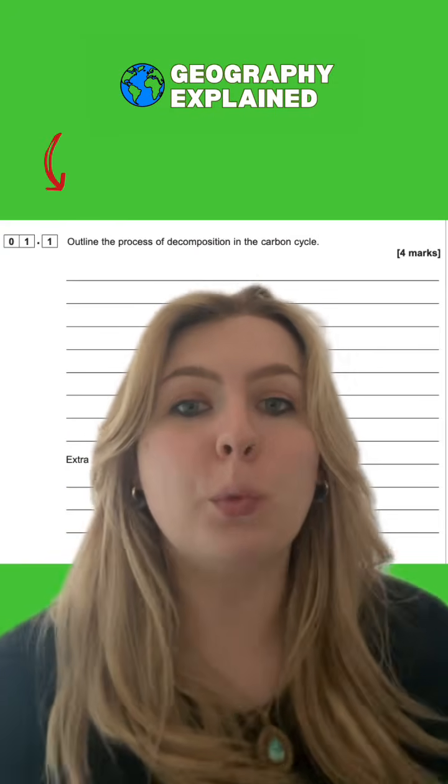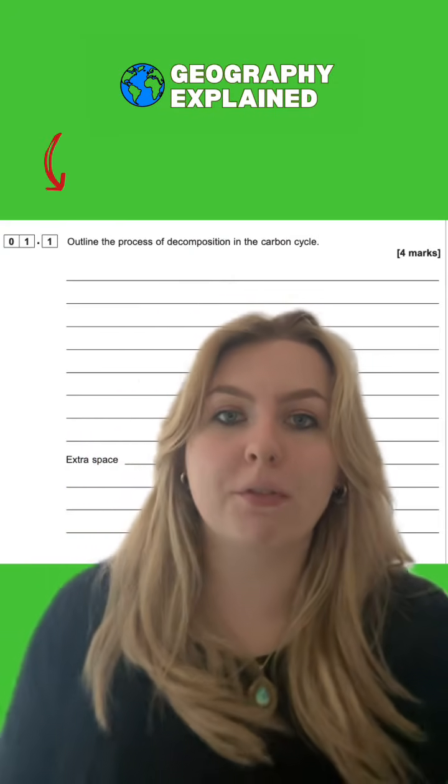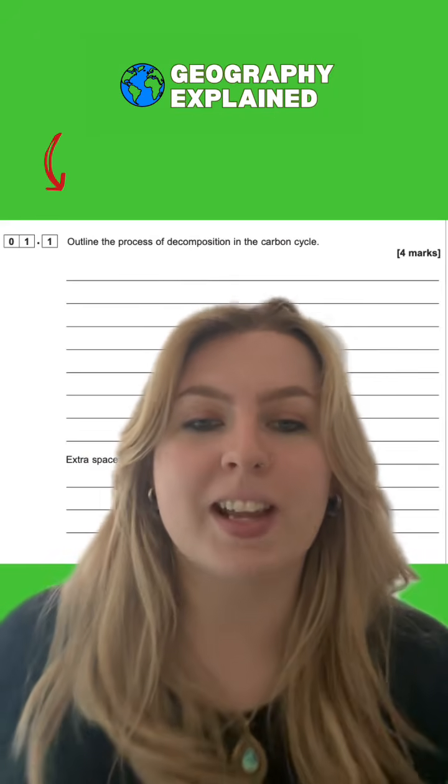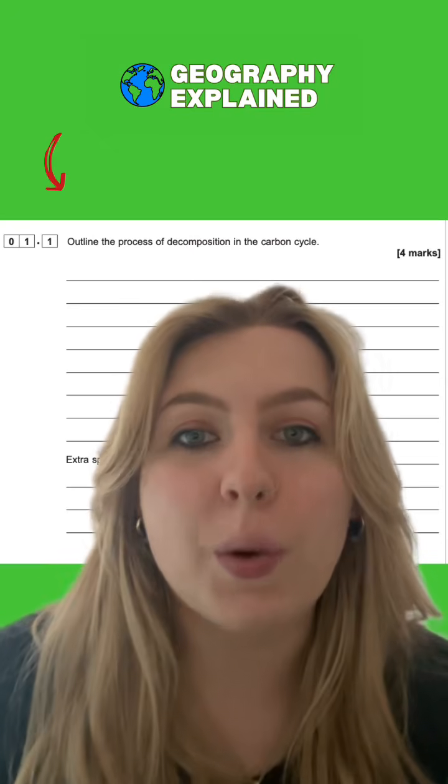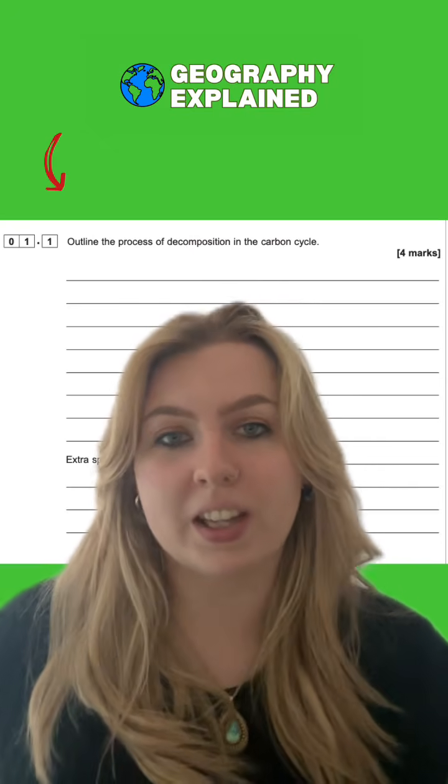So this is our final water and carbon cycle 4 marker before the exam. So today we'll be looking at this topic that is written on the screen ahead of me, and that is: outline the process of decomposition in the carbon cycle.